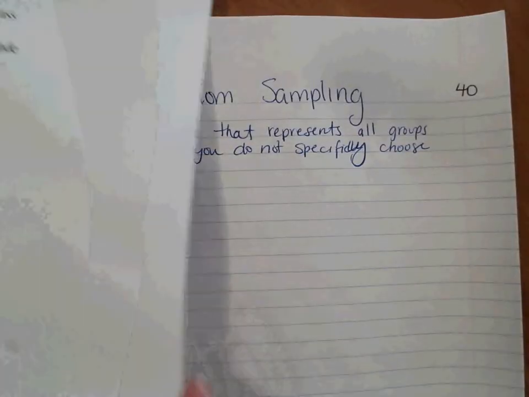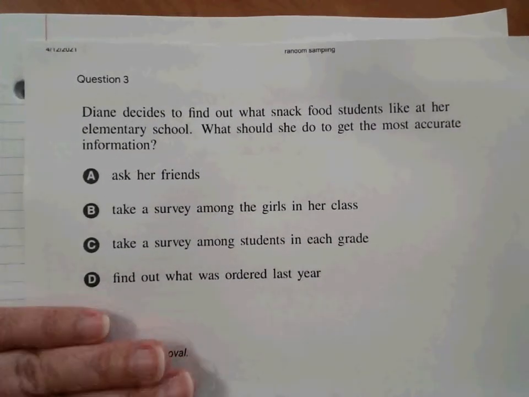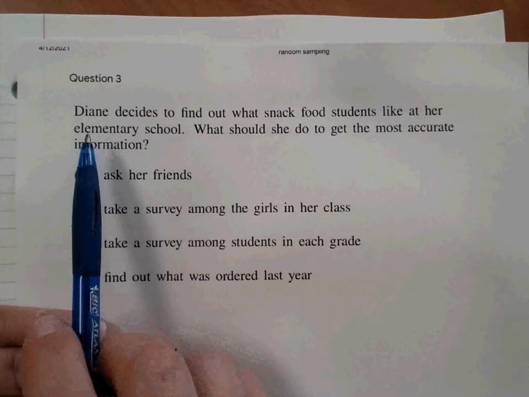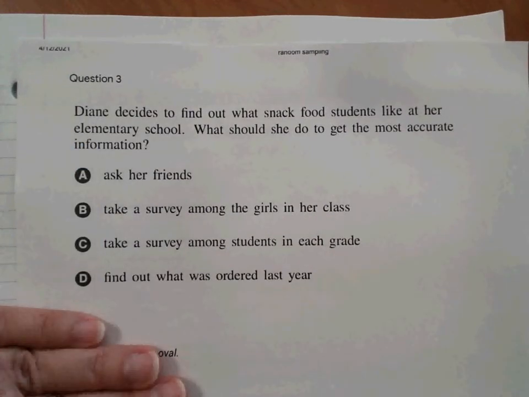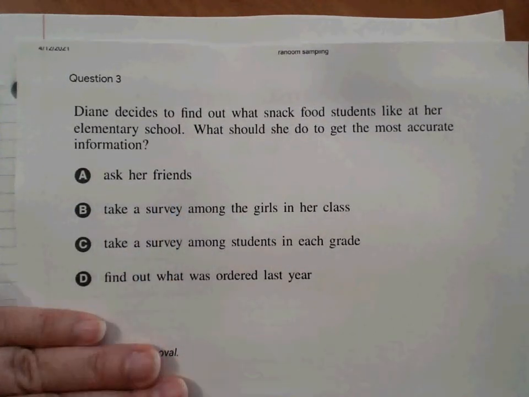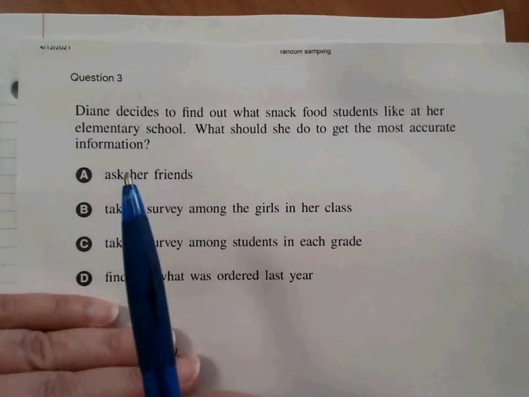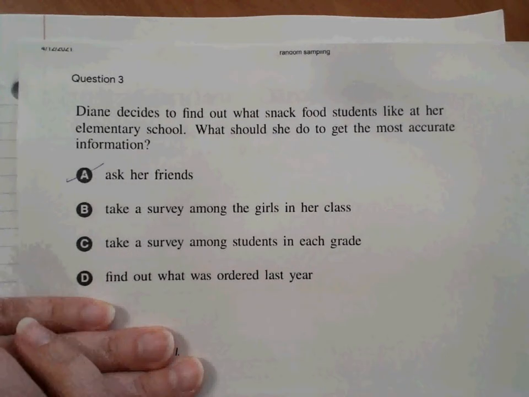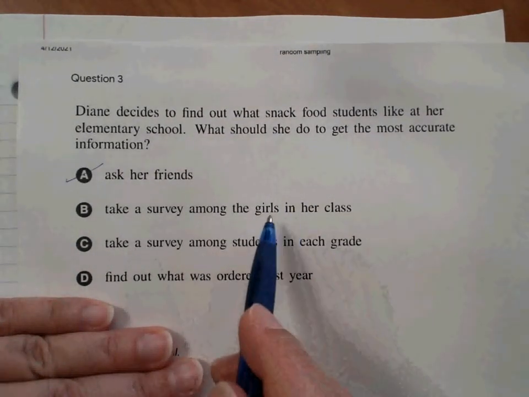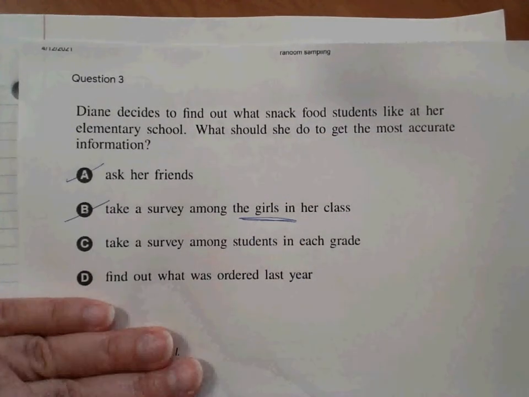Let's look at our next one. It says, Diane decides to find out what snack food students like at her elementary school. What should she do to get the most accurate information? Ask her friends? Well, generally sometimes you and your friends like the same things, so that's not going to have everybody represented. Take a survey among the girls in her class. Well, why doesn't this one work? Because it's only the girls.